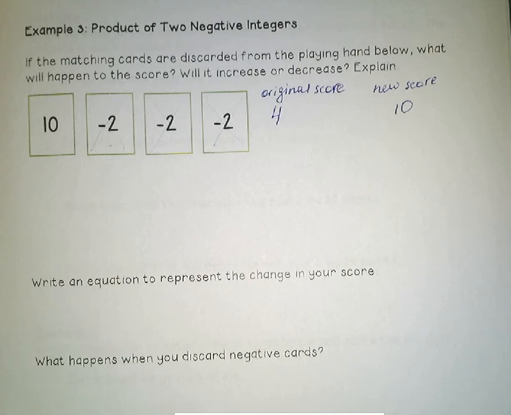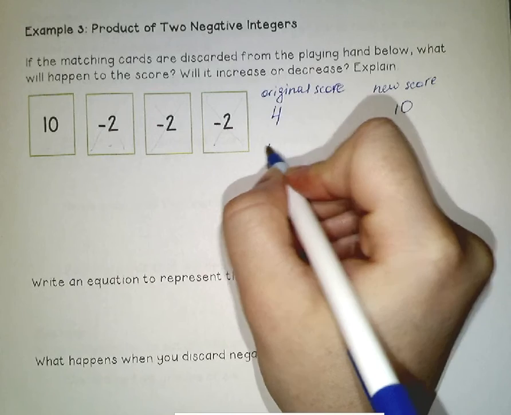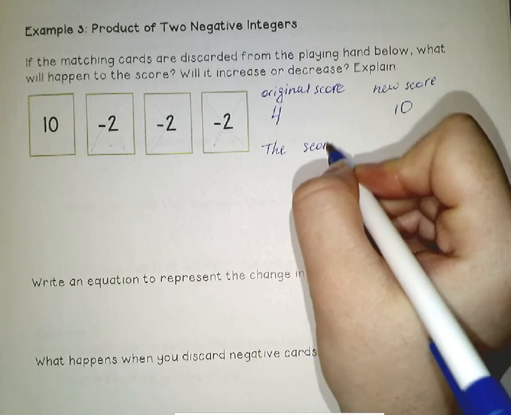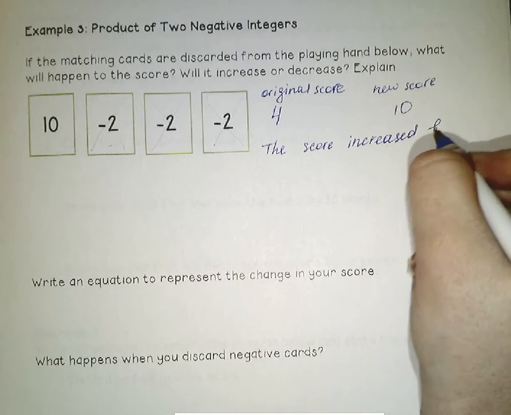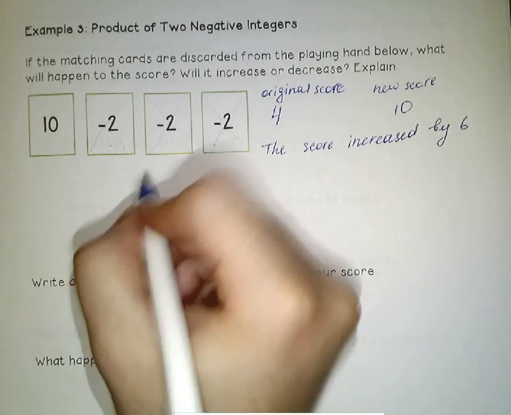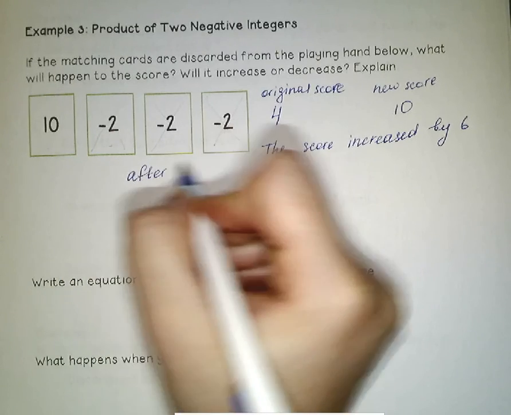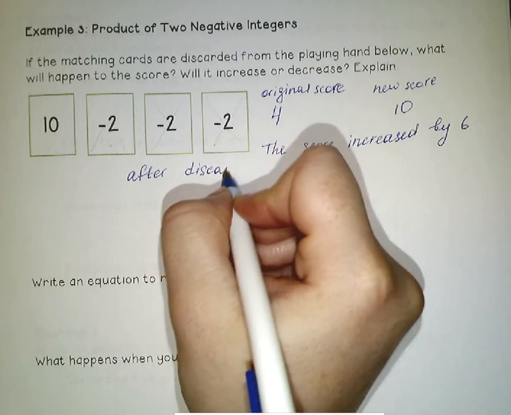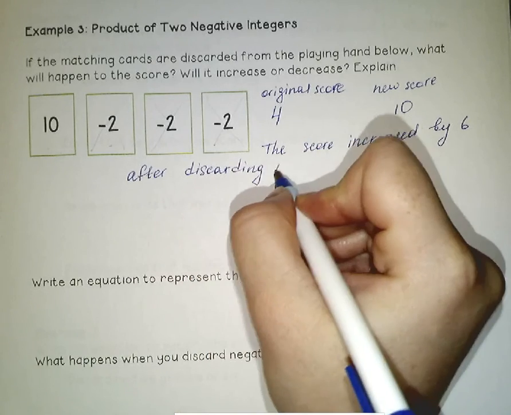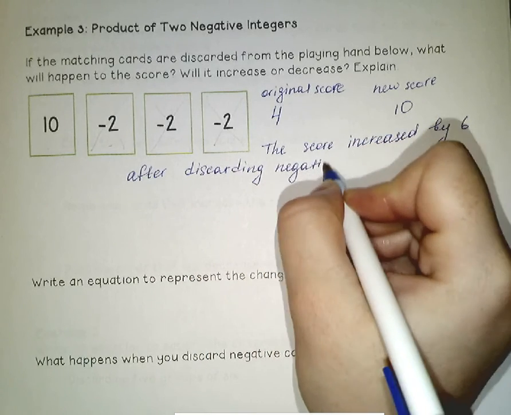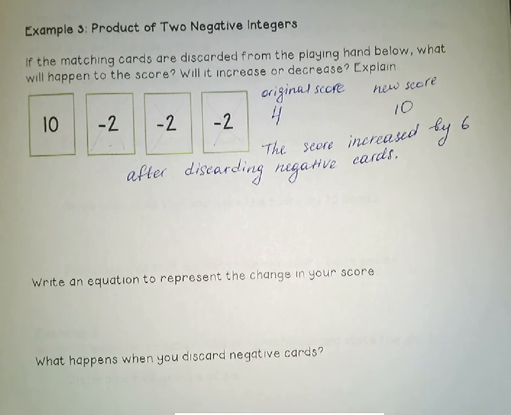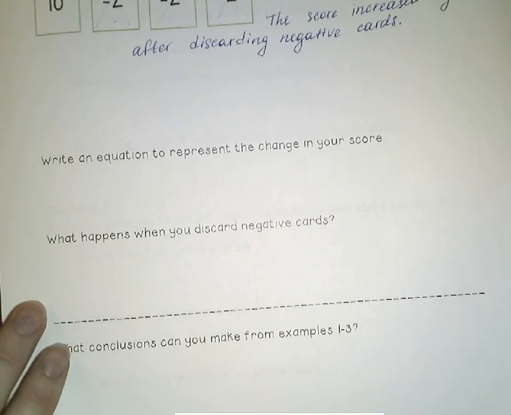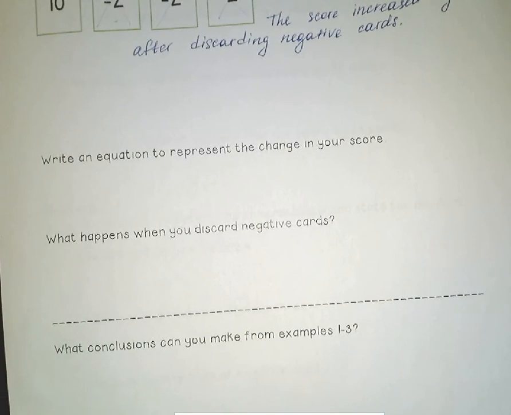The score increased after I discarded those negative numbers. The score increased by 10. By 6, sorry, by 6 after discarding negative cards. Write the equation to represent the change in your score.